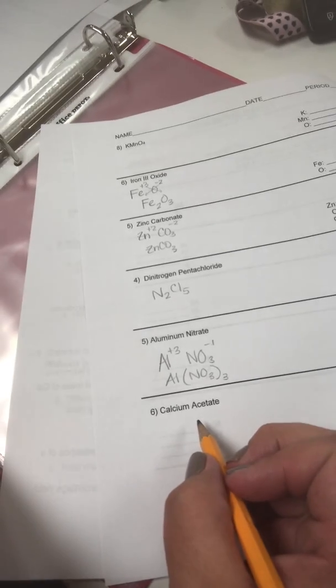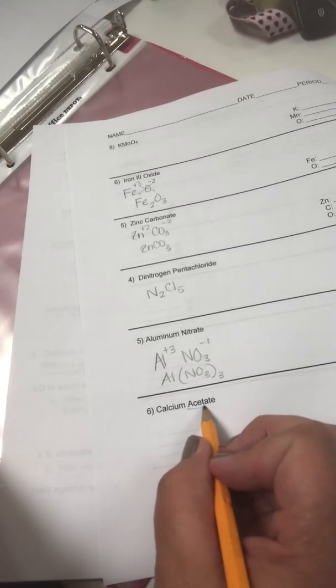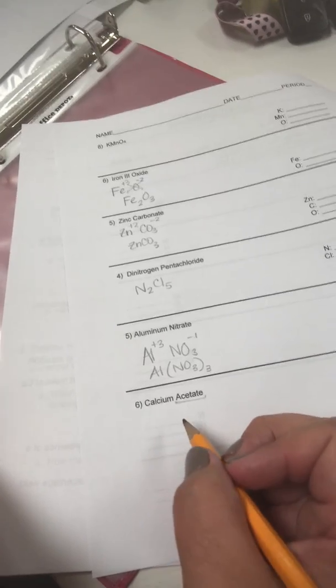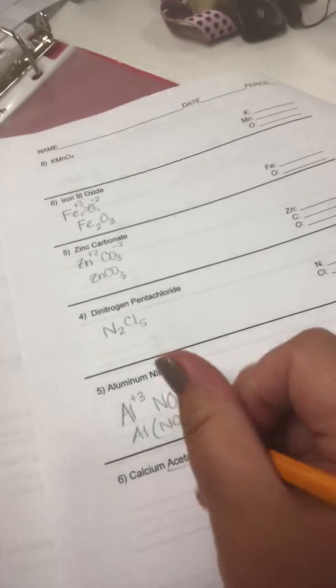And then I'm going to let you practice this calcium acetate on your own. Just know that this is a polyatomic ion that has 3 letters in it, okay? So I'm going to let you try that. And the charge on the acetate is going to be -1. So those are some things that I'm going to help you out with, and hopefully that gives you a chance to practice one, okay?